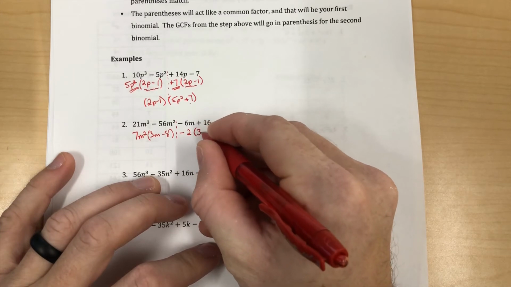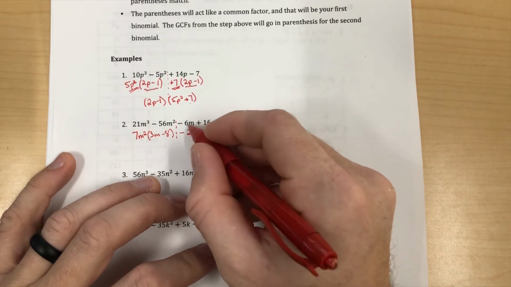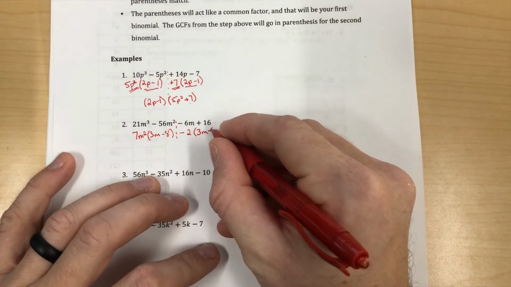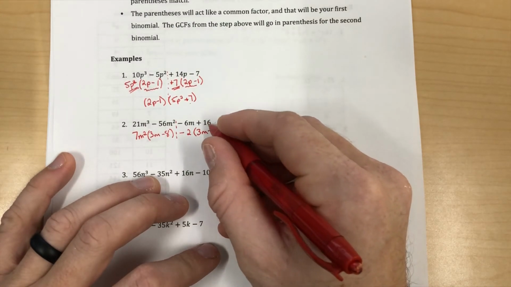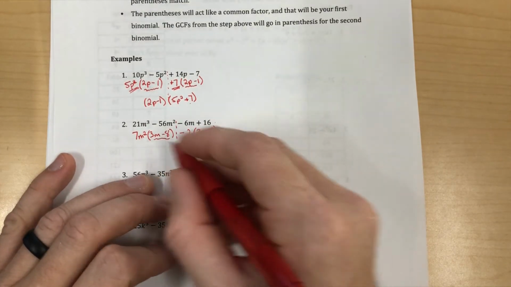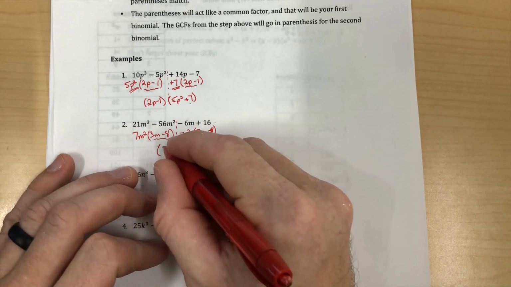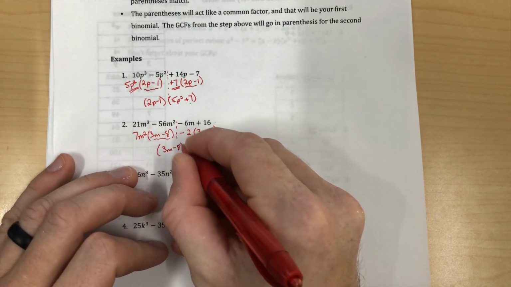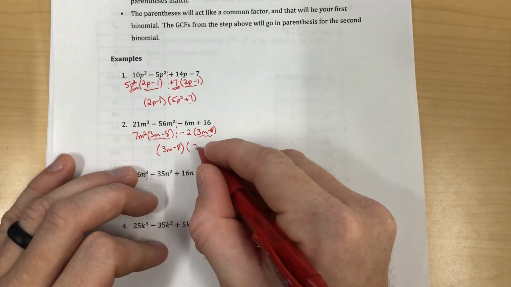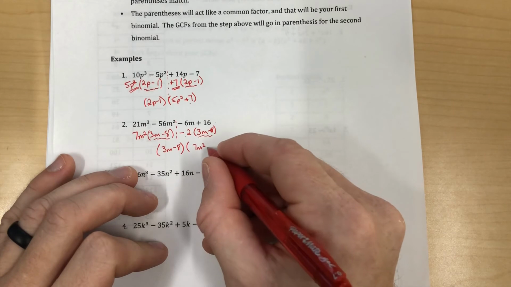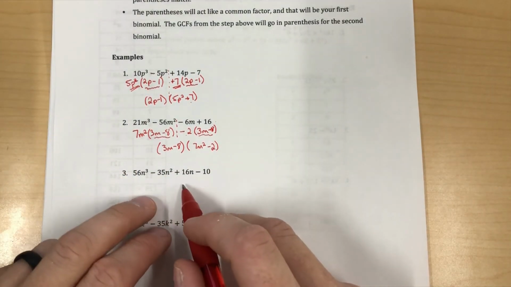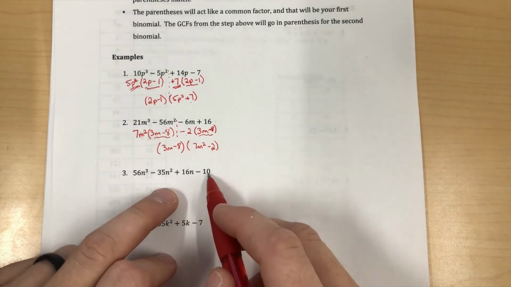So we could say that would be 3m. Negative 2 times 3m would give us negative 6m. And negative 2 times a negative 8 would give us positive 16. The negative times negative gives us a positive. Our parentheses match, so that's our first binomial here, 3m minus 8. And then in the second binomial, we'd have 7m squared minus 2. And we are done.